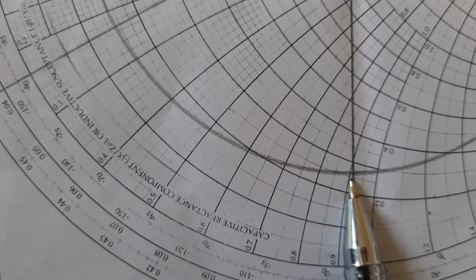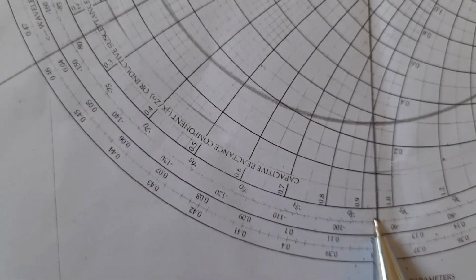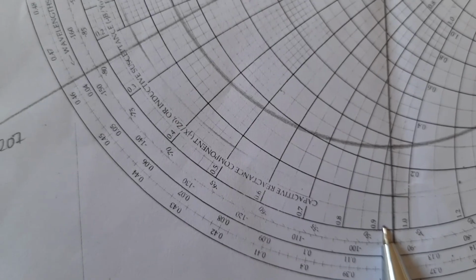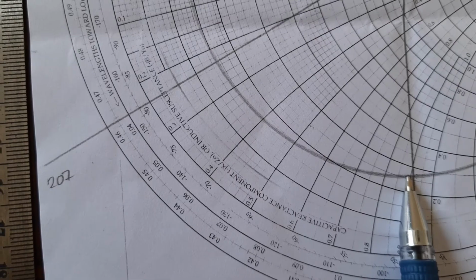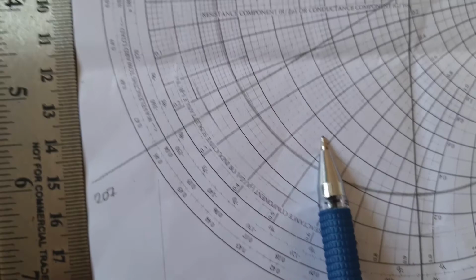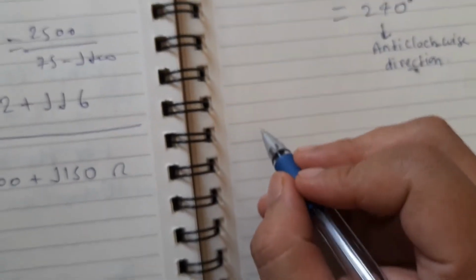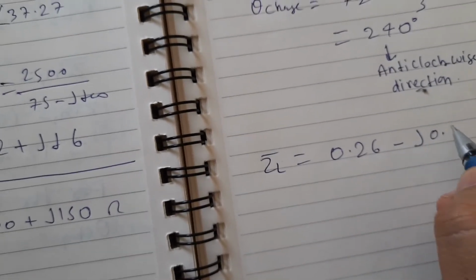Now we need to focus on this particular point and find its coordinates. It is very easy: the j component is 0.92. For the R component we follow this line, and it will be 0.26. So ZL bar will be 0.26 minus j0.92.